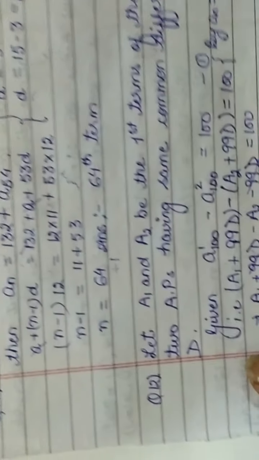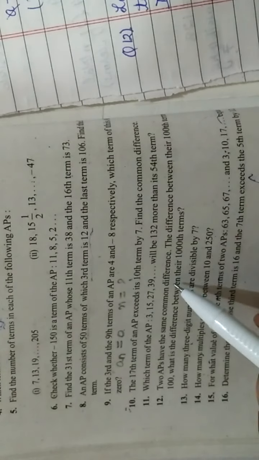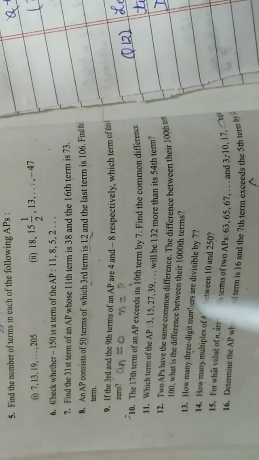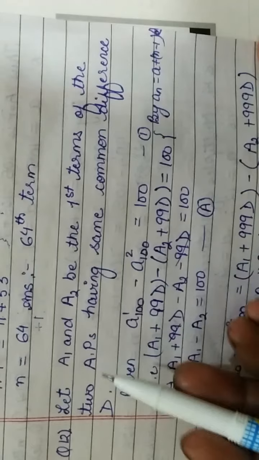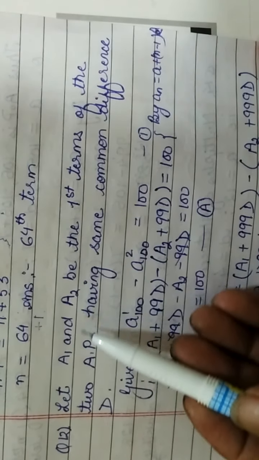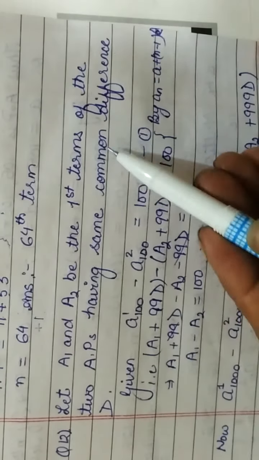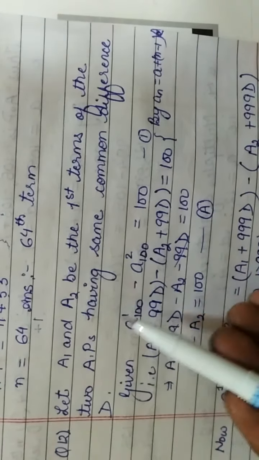Next is your 12th question, which was saying there are two APs that have the same common difference. The difference between their 100th terms is 100. You have to find the difference between their 1000th terms. Okay. So we will assume these two APs here. Let capital A1, capital A2 be the first terms of these two APs. But both of them have the same common difference. I have called it D, capital D. Fine. So these are your two APs.